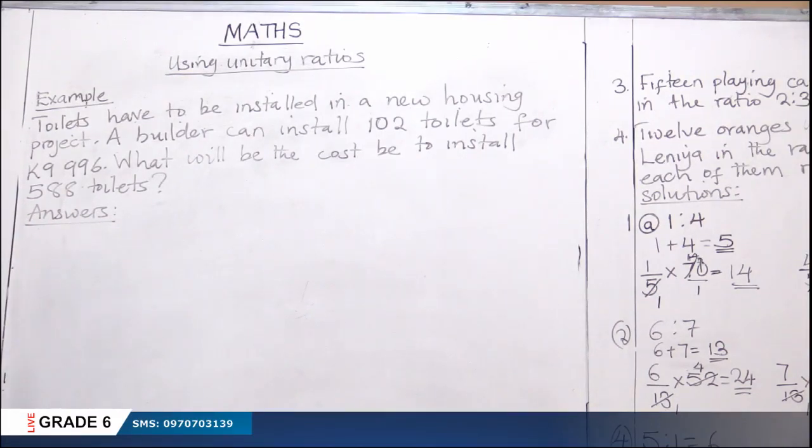All right, so our question, boys and girls, says toilets have to be installed in a new housing project. A builder can install 102 toilets for 9,996 kwacha. What will be the cost? Okay, so there is a mistake, boys and girls.